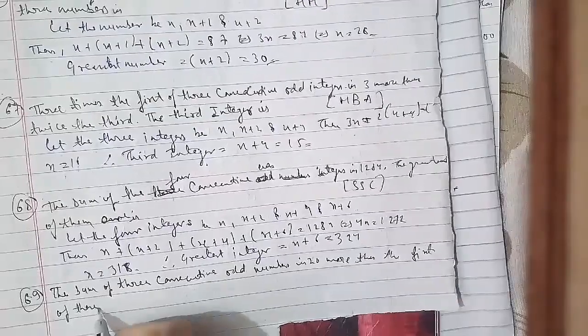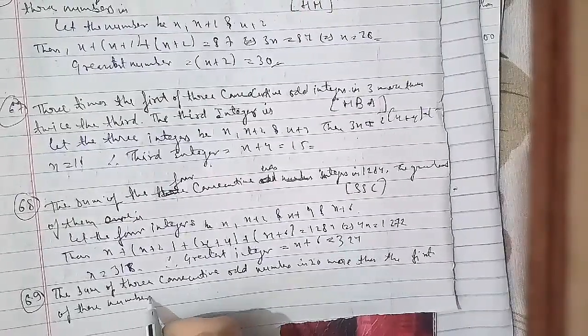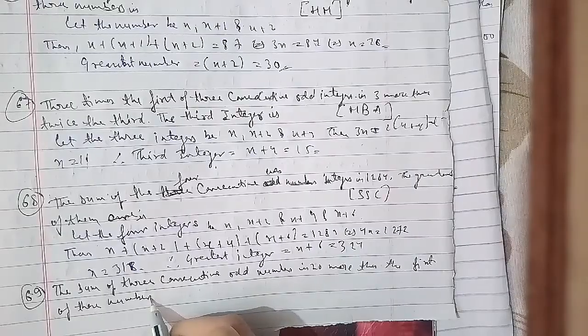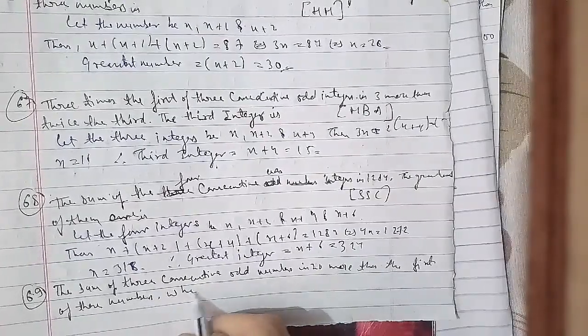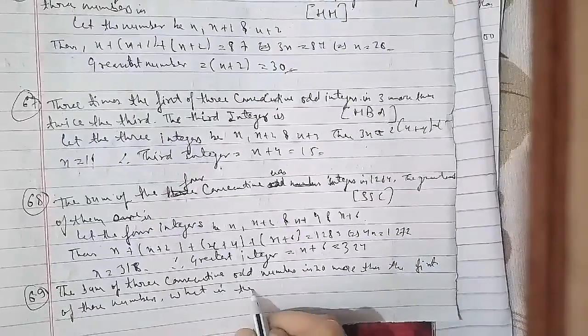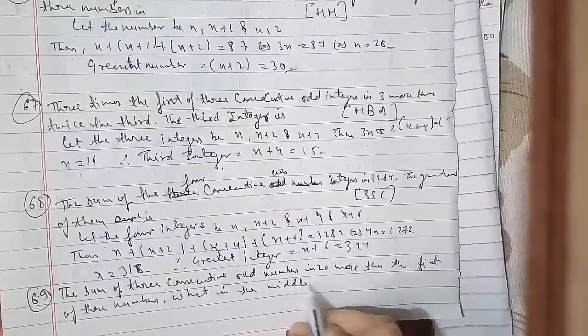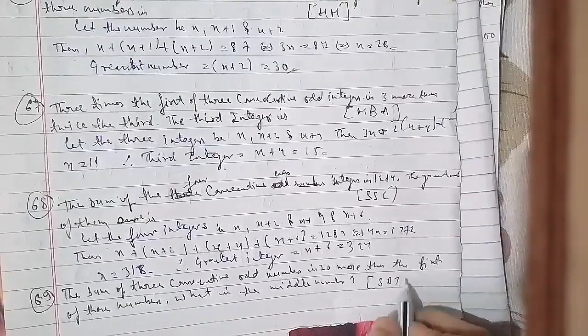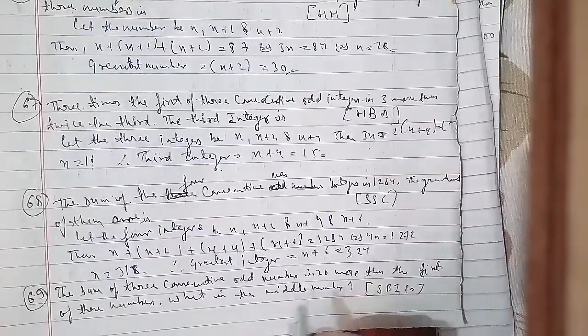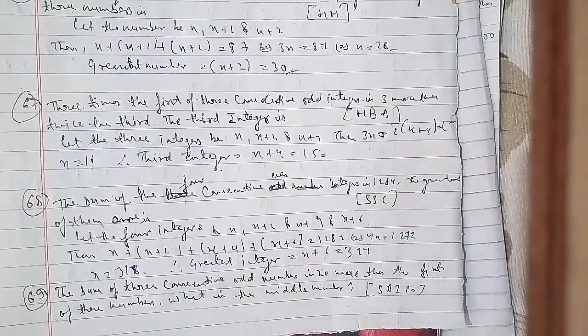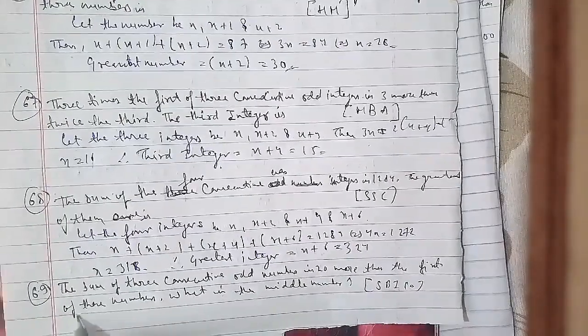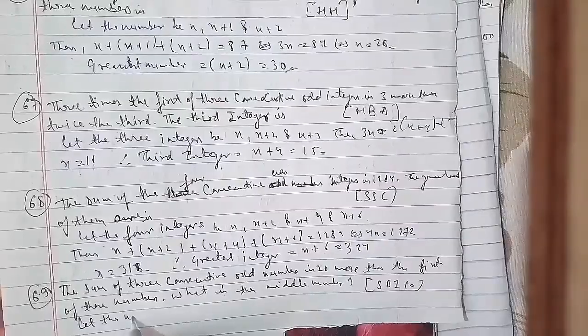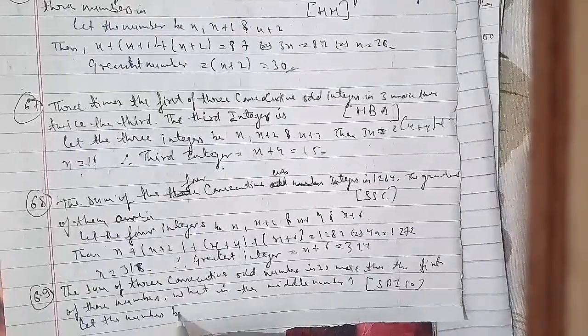So here, let the numbers be x, x plus 2, and x plus 4. All the same cases, then x plus 2 plus x plus 4 equals to x plus 2 plus 4 plus x plus 20.